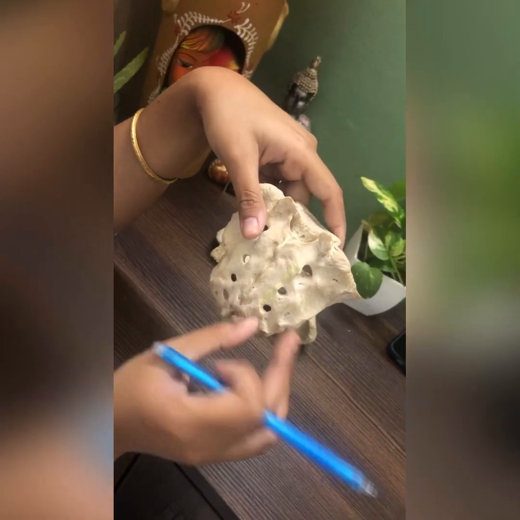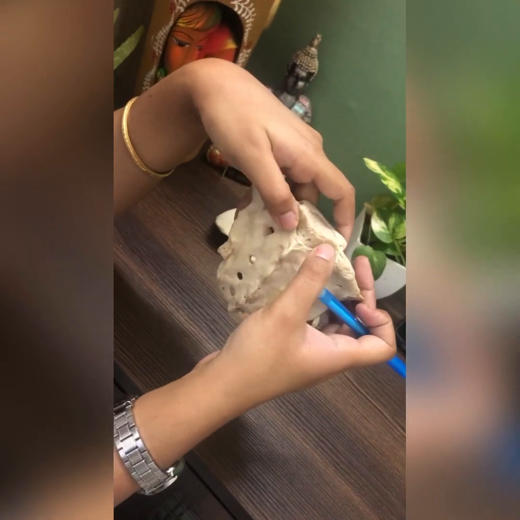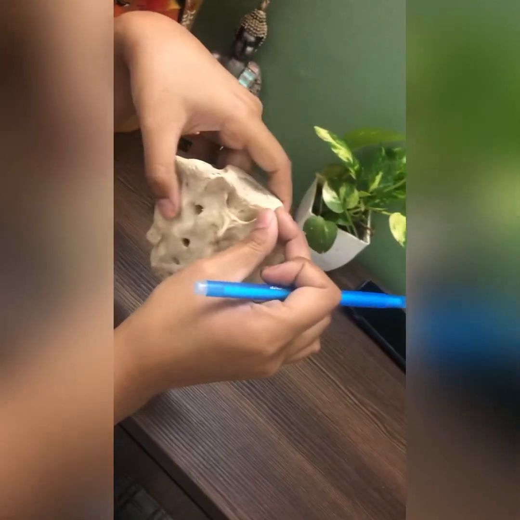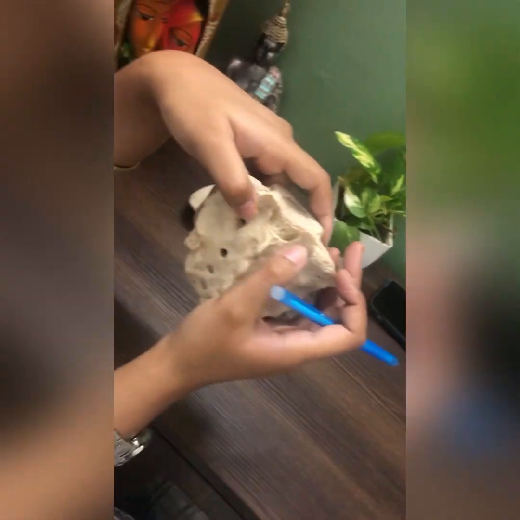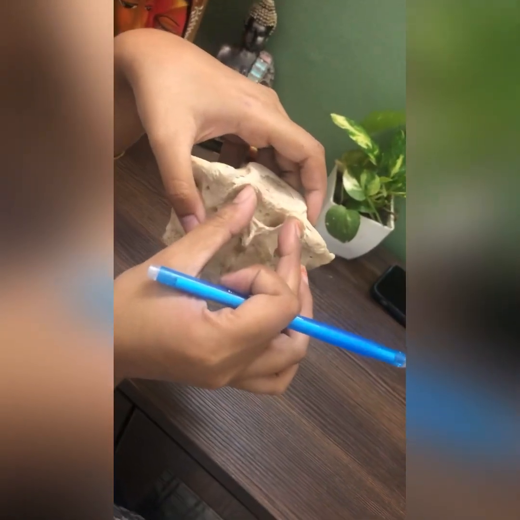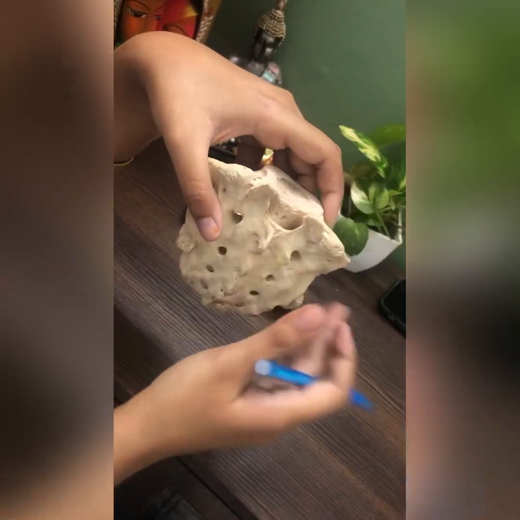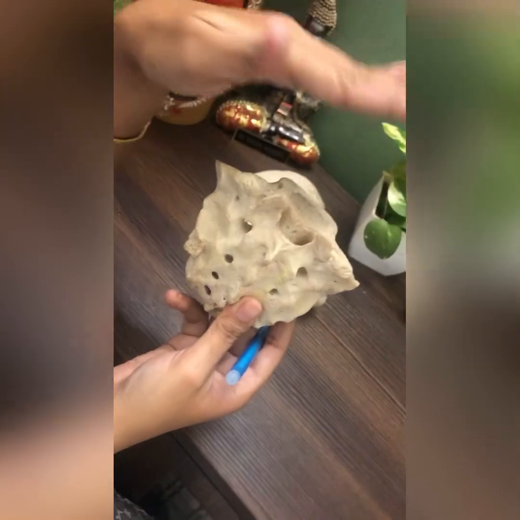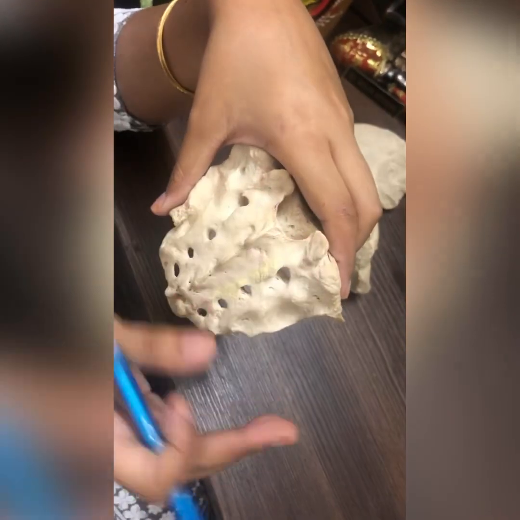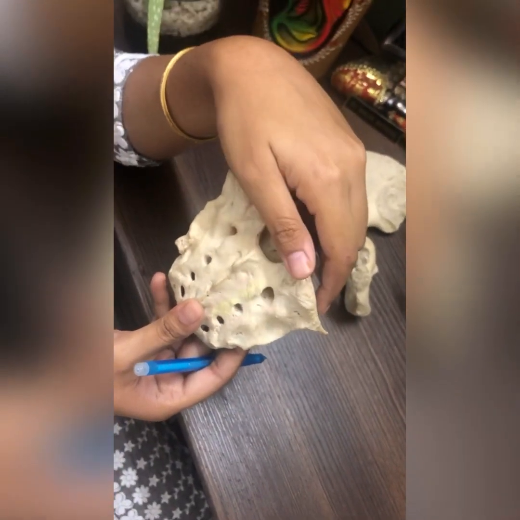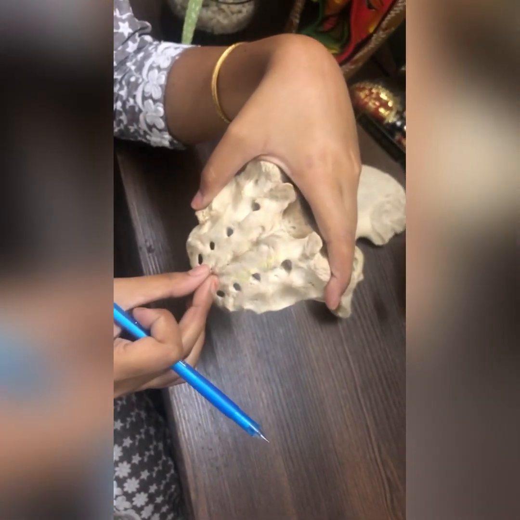Okay, and just above the median sacral crest, on each side there are 2 articular processes, and these 2 bear the articular facets which are directed downwards and backwards. Why? Because these articulate with the inferior articular facets of the 5th lumbar vertebra. And this is also a plain synovial joint, that is the zygapophyseal joint. Okay, so I was discussing the median sacral crest.